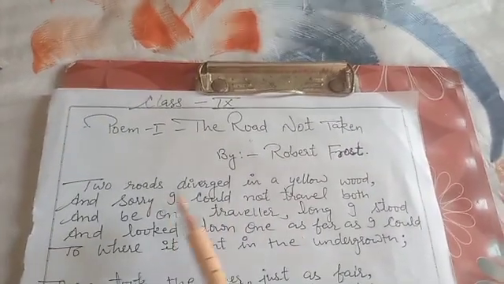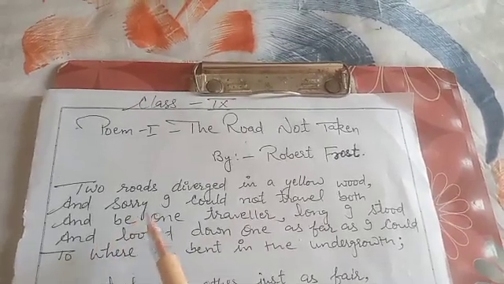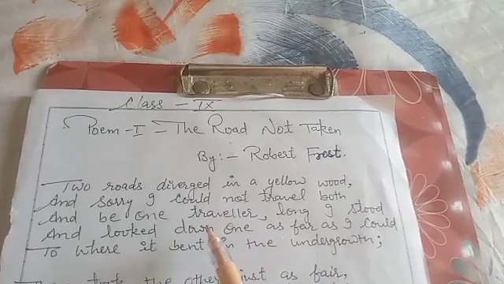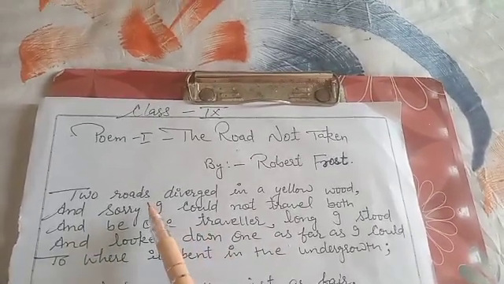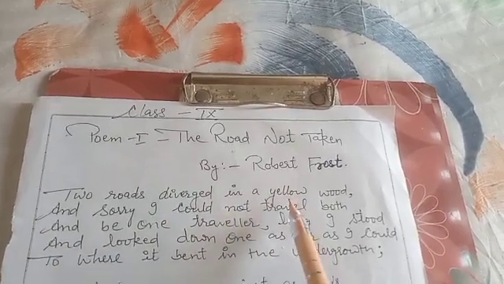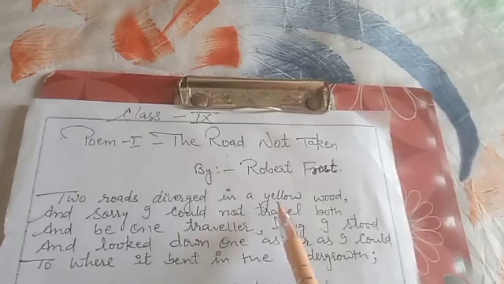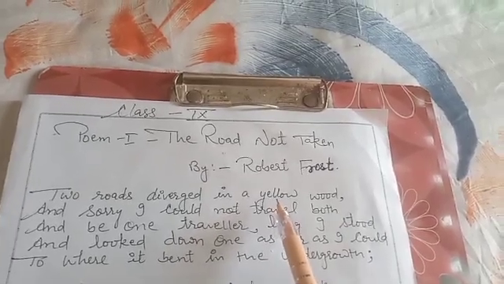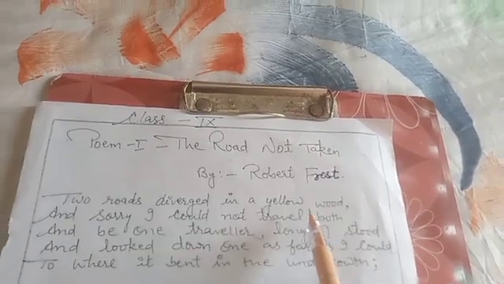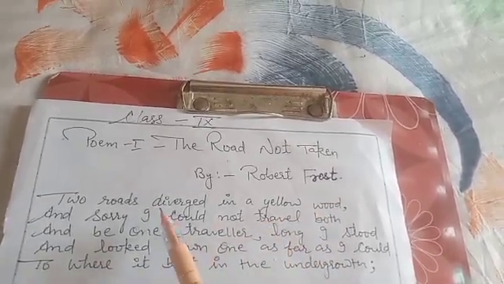Two roads diverged in a yellow wood, and sorry, I could not travel both. The poet is talking about the two roads that were separated in a yellow wood. Here yellow refers to the autumn season, when the leaves of the trees turn yellow. Wood means forest. The poet is standing in the forest, and before him there were two roads, and they diverged.